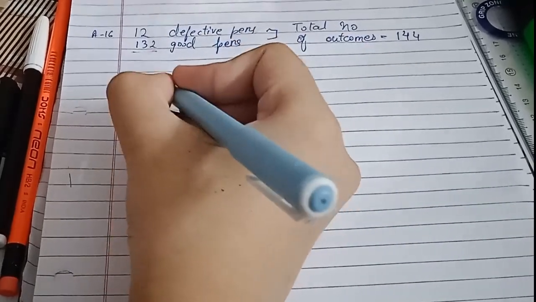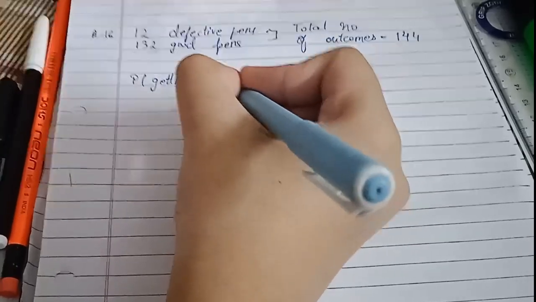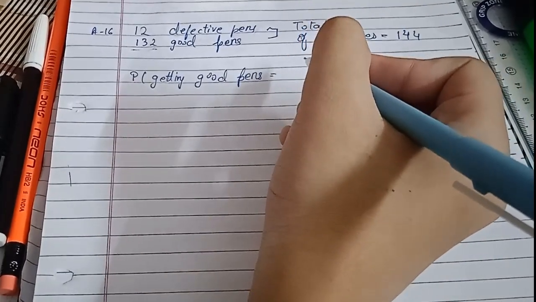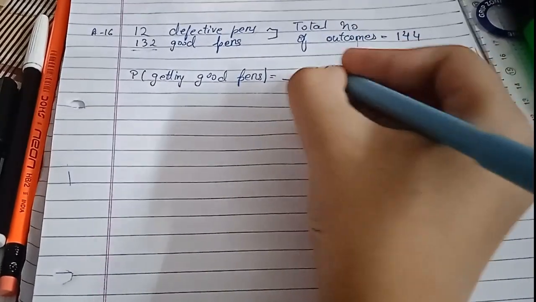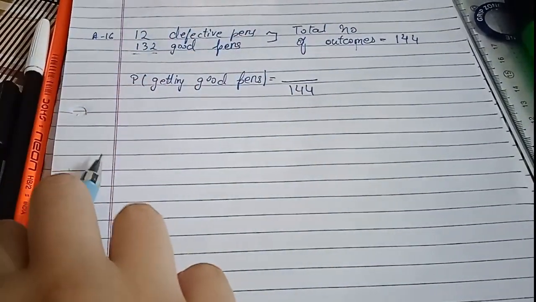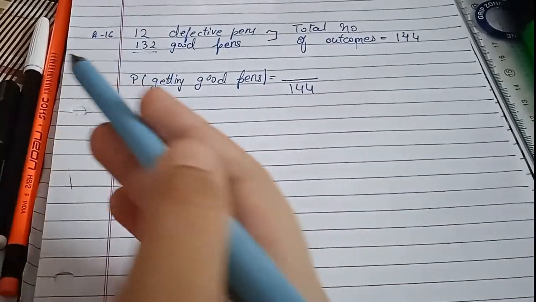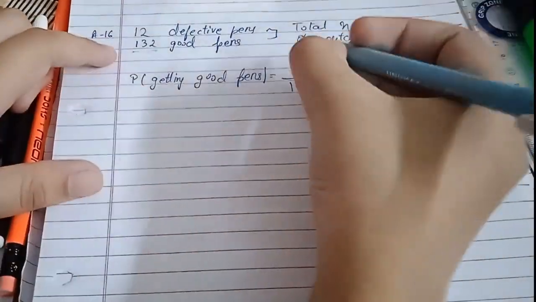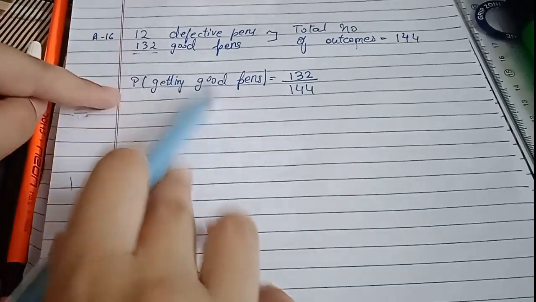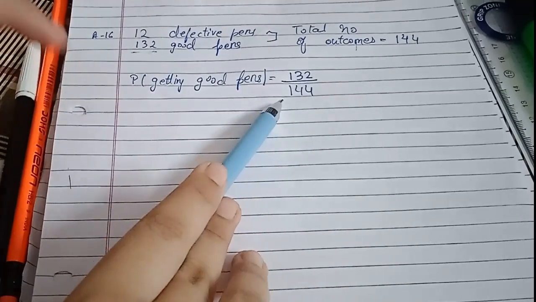So the probability of getting a good pen is equal to favorable outcomes over total number of outcomes, 144. Now I need a good pen, meaning favorable outcomes. By now you must have mastered this type of question, because we are doing it in one go. So 132 are good pens. So the probability of getting a good pen has favorable outcomes 132 and total outcomes 144. Now you can just divide it.